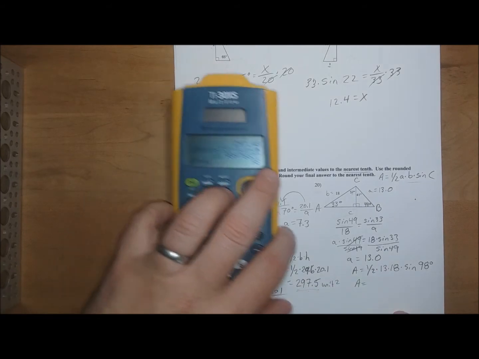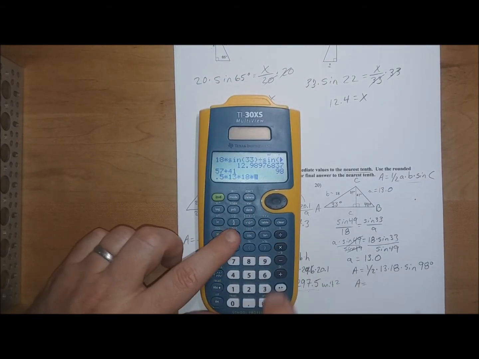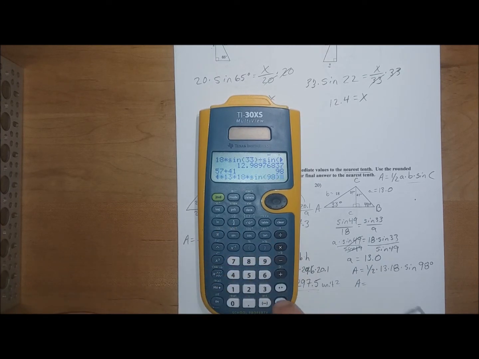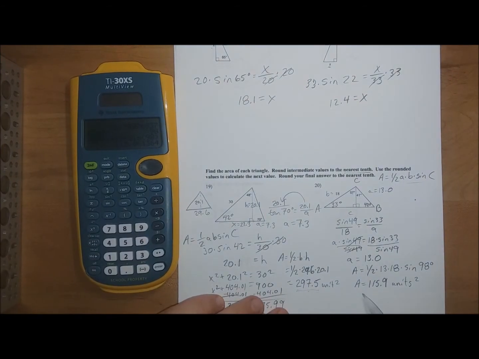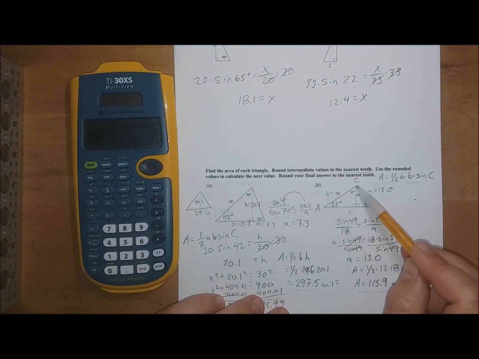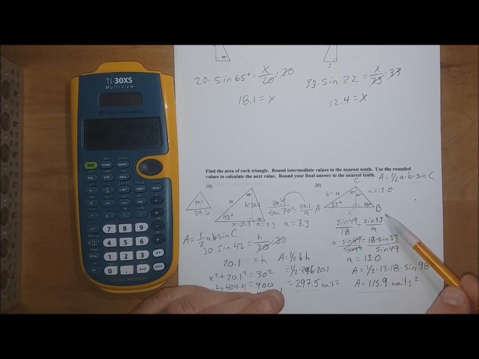Area equals 0.5 times 13 times 18 times the sine of 98. And we get the area is 115.9 units squared. And yes, that's the same answer we would have gotten if we had paused, found the height, and then found this segment and this segment to add them together to get the base. So we saved ourselves a little bit of work there.